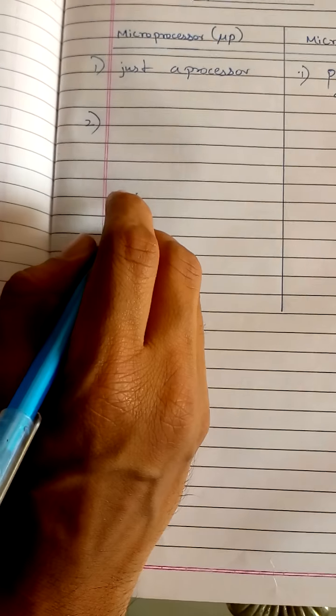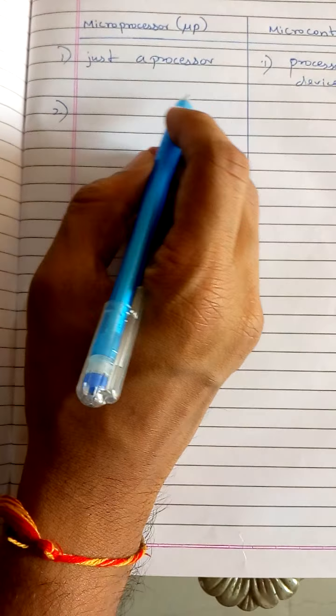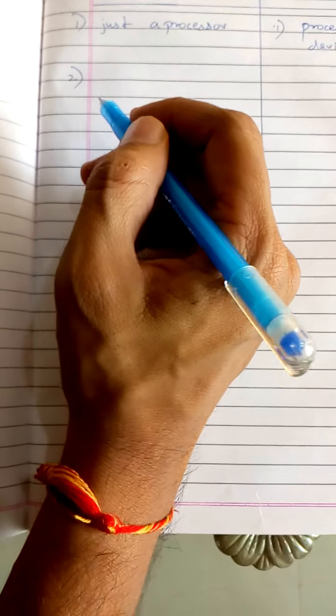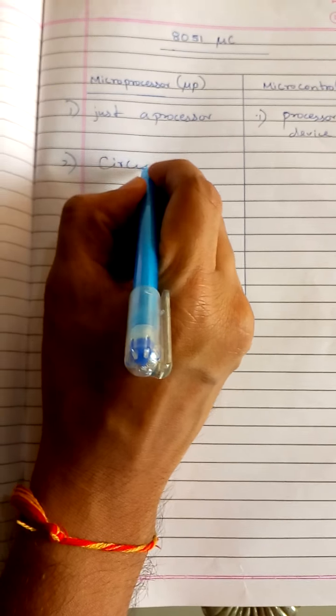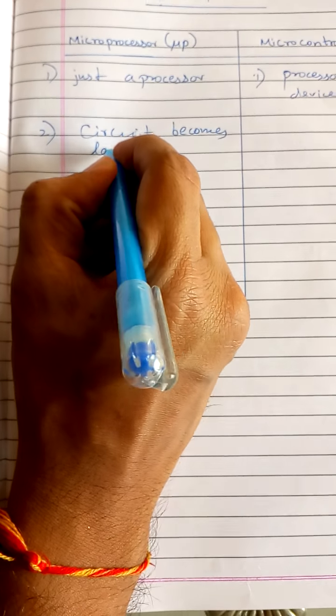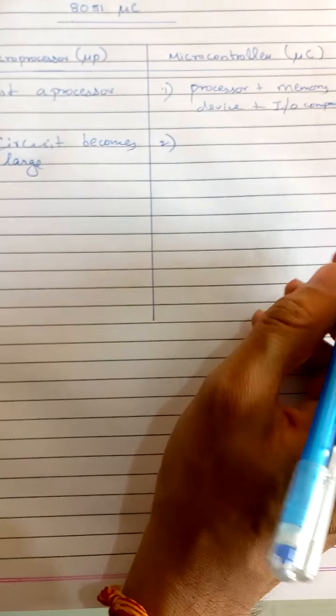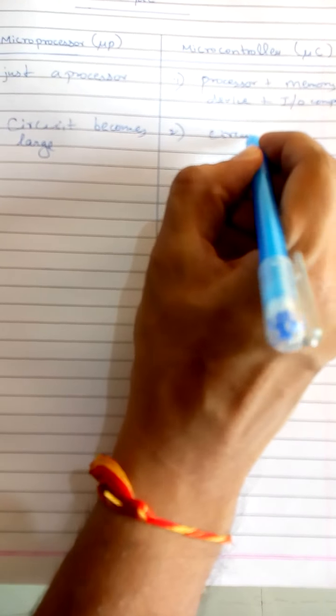Second difference is, since it has only one processor, if you need to connect memory devices or connect IO ports, the circuit becomes large. Here, since all are included inside the microcontroller, the circuit is small.